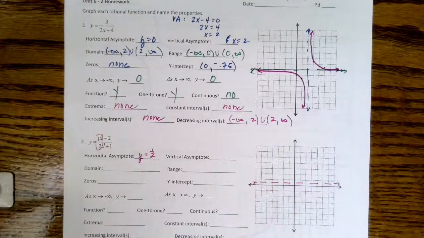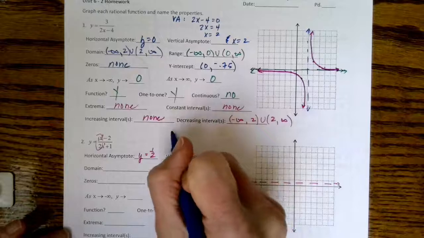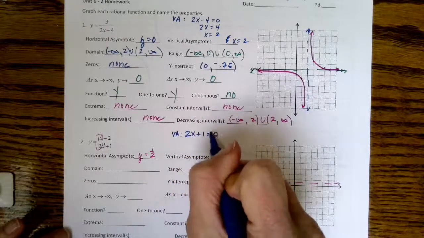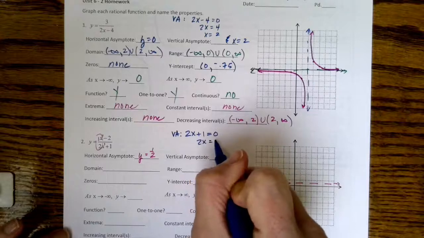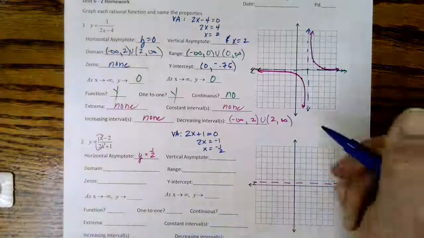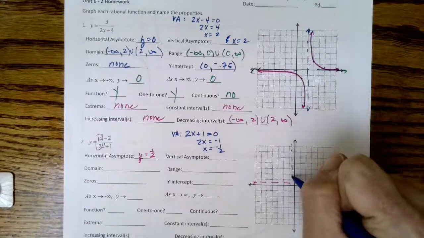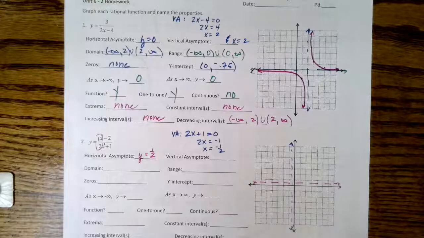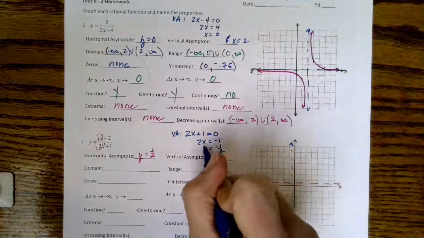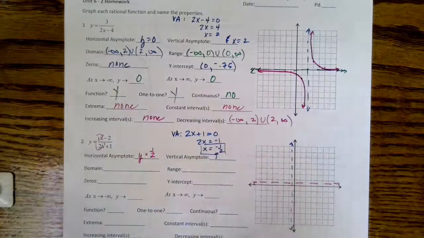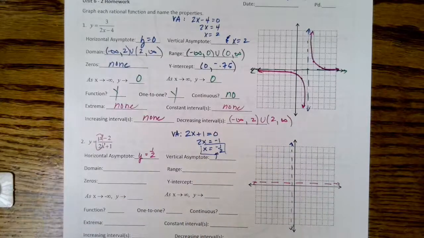My vertical asymptote is going to be when 2x plus 1 is equal to 0. So 2x is equal to negative 1, x is equal to negative 1/2. So that's the vertical asymptote. Then I have an idea of where my graph is going to fit. So here, x equals negative 1/2 is my vertical asymptote.